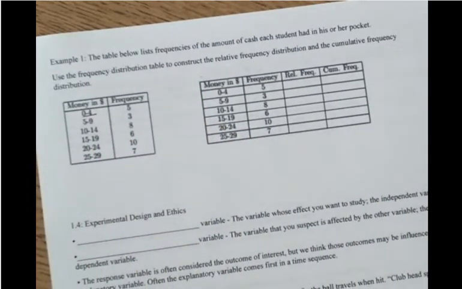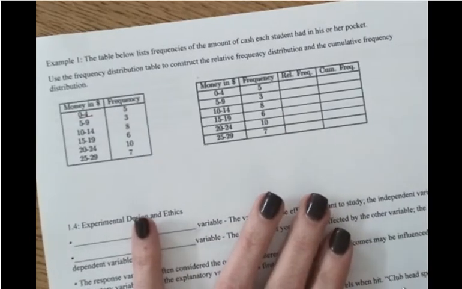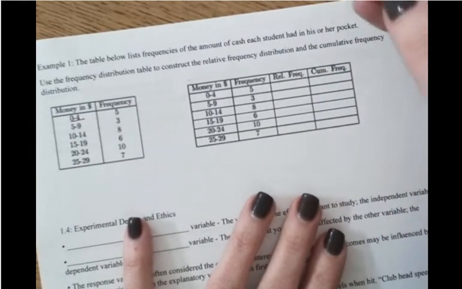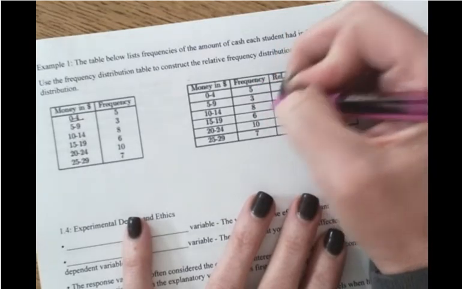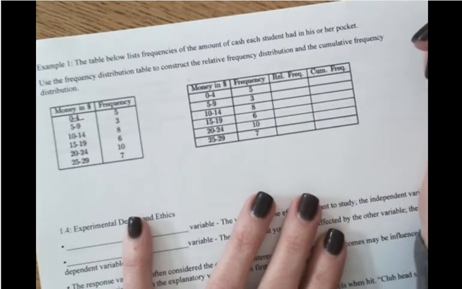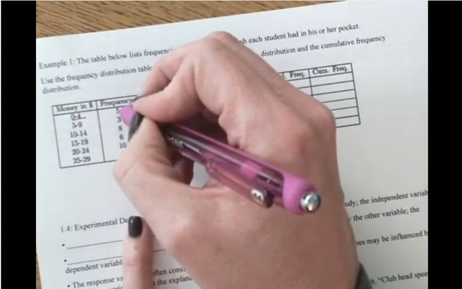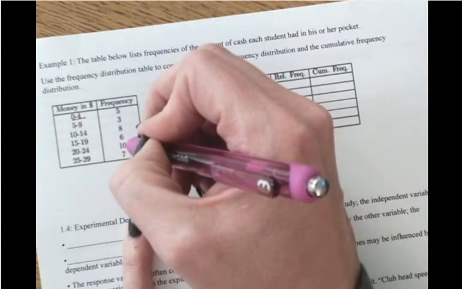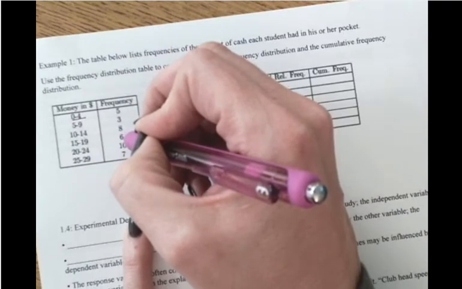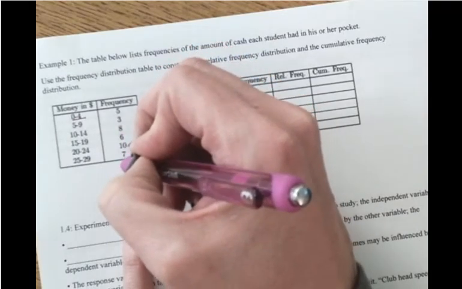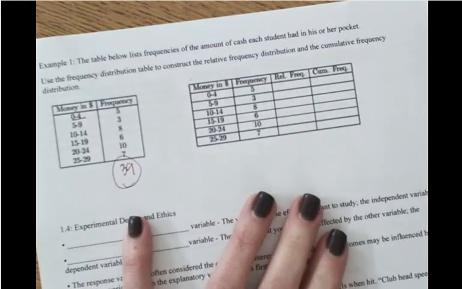It's really simple. For the relative frequency, how many students total are we talking here? We need to add them up. 8 plus 8 plus 6 is 16, plus 6 is 22, 32, 39. So there's 39 students total.